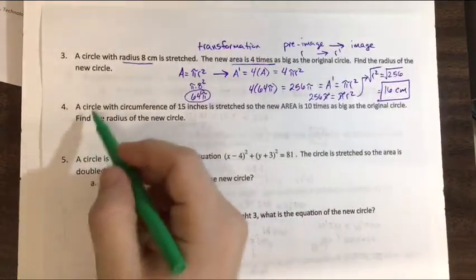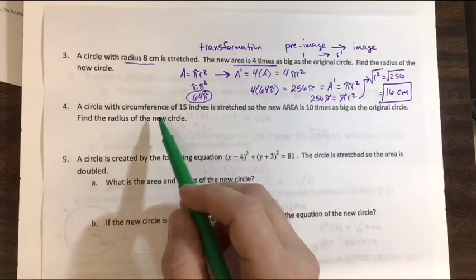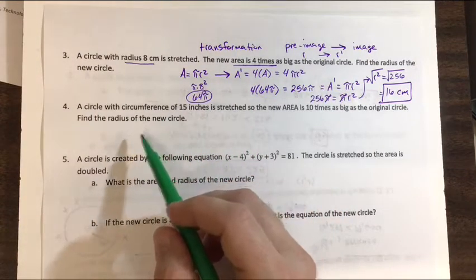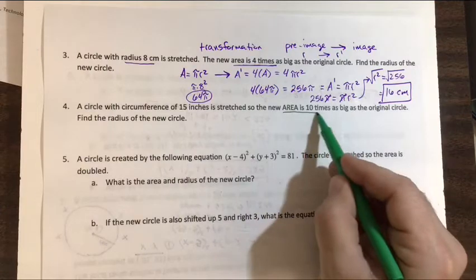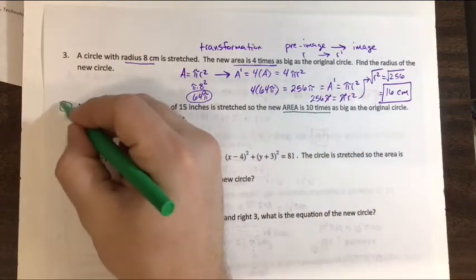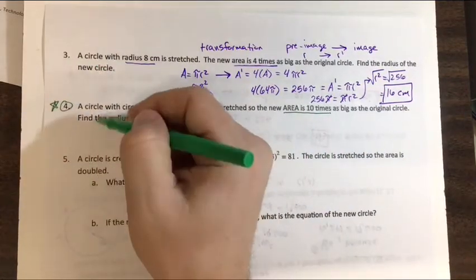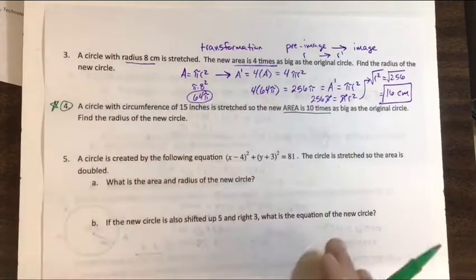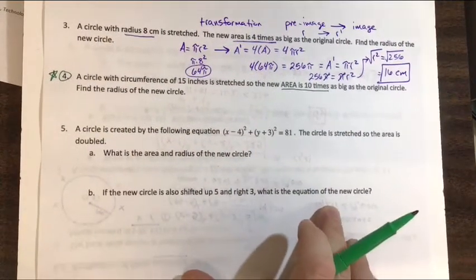Example 4 is a lot like number 3. We're still starting with a given circumference though, but then they want the radius when we're applying a change to an area. We're going to cover this one in class, all right? As long as you have 3 done, we will use that as a starting point to do 4 in class together. So I want to move down to number 5.